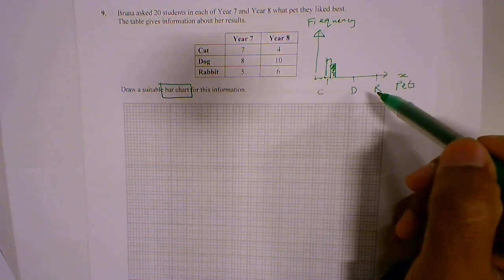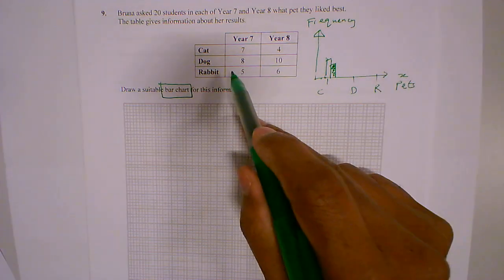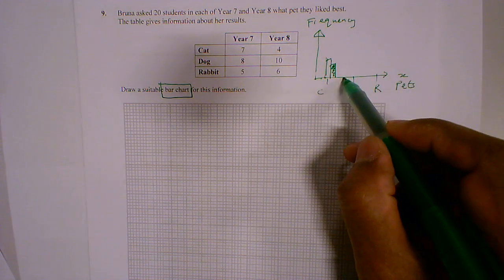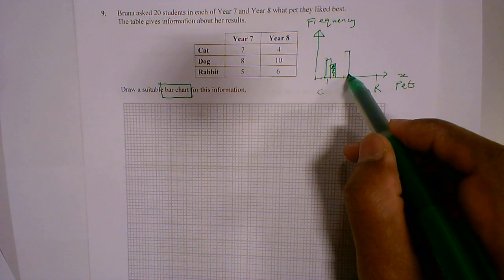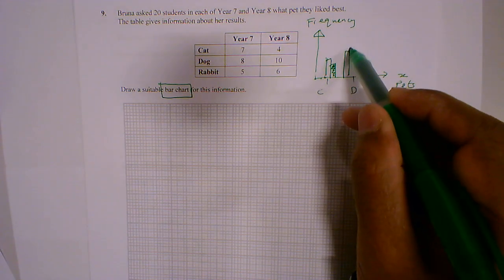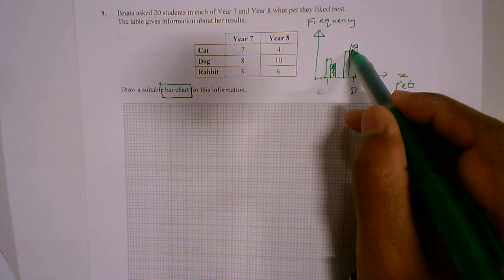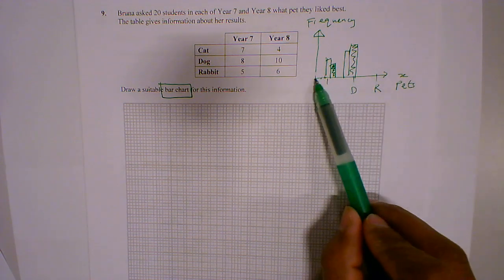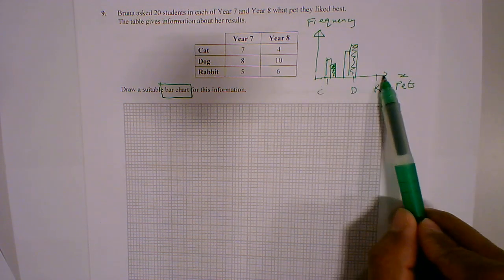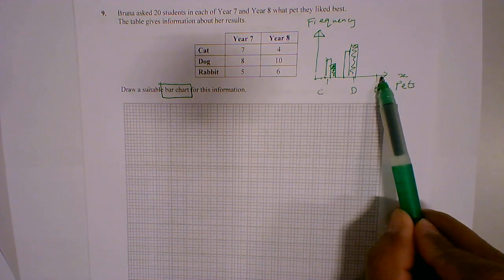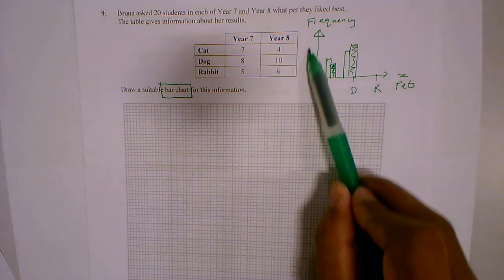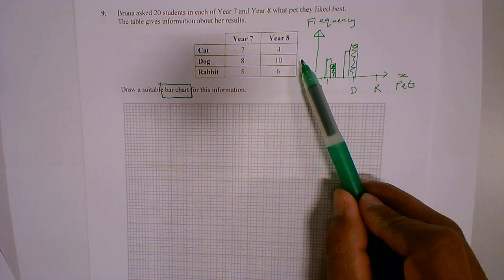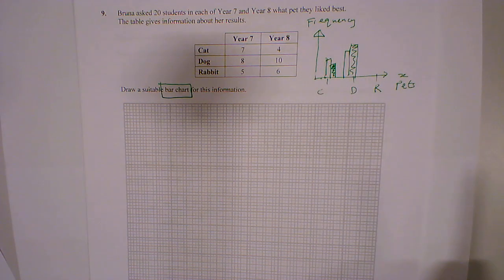Okay, so this is just a sketch of what it may look like. Dog goes to 8, and then the other one is 10. Okay, so this is just a sketch. Now we need to make sure we have our axes clearly labeled, and we've got a linear scale, so we've got our scaling correct. So let's get cracking with this.